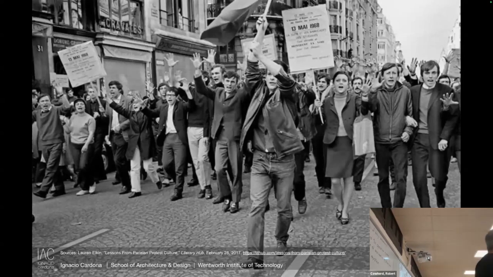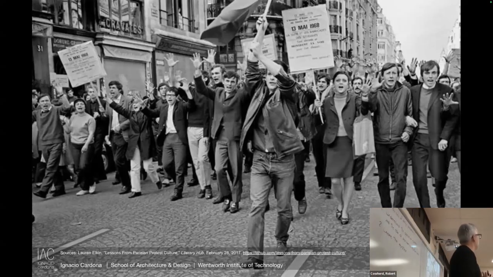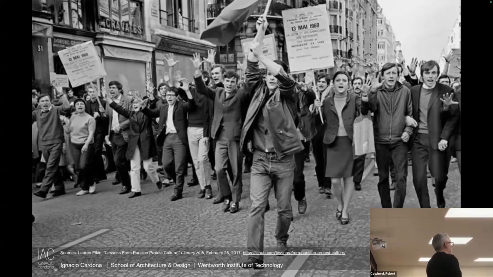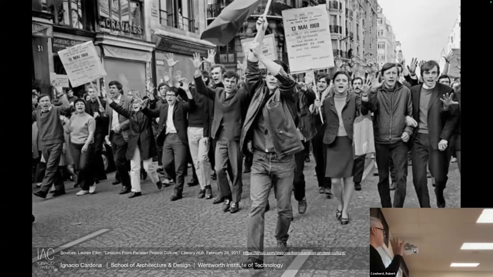1968 was French May. In France, there was a big group of protests where students started demanding to change the system. This is not a class about education, but this changed education around the world, including architecture. Especially in architecture. Architecture became more social, and in many parts of the world more democratic because of that moment.